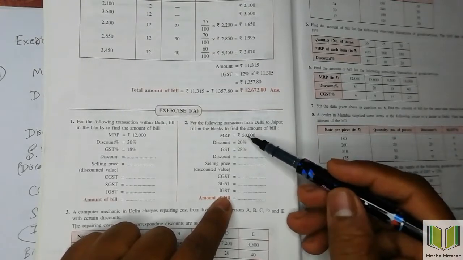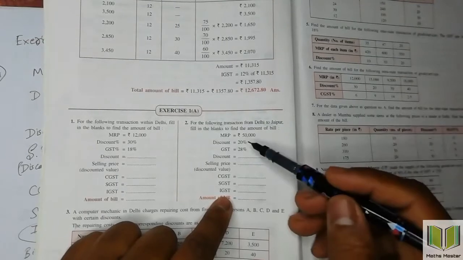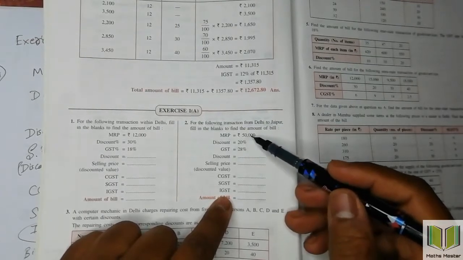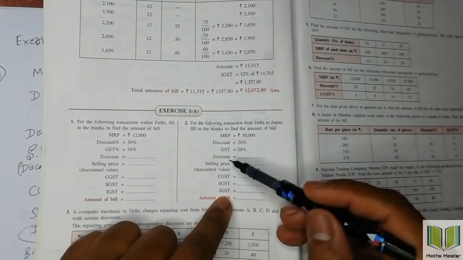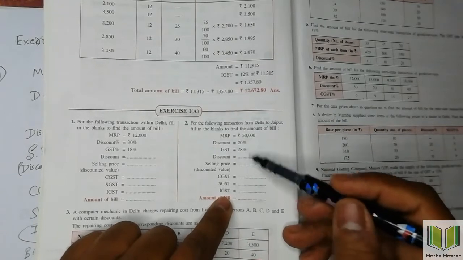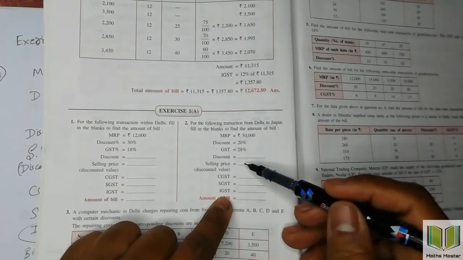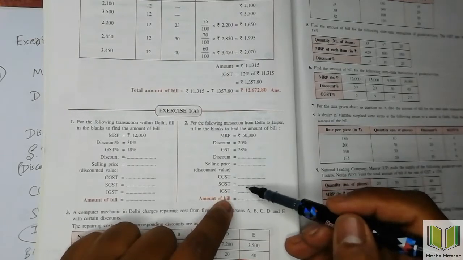50,000 is the MRP. Discount is 20%, means 20% of 50,000. 10% of 50,000 is 5,000, so 20% will be 10,000. So the discount value is 10,000. Selling price will be 50,000 minus 10,000, that is 40,000. So 40,000 will be the selling price. CGST and SGST will be equal to 0.